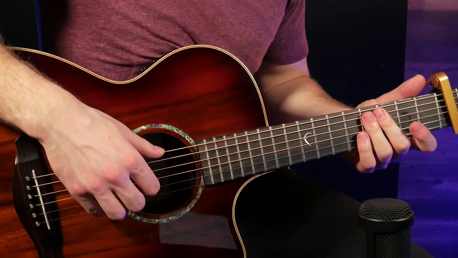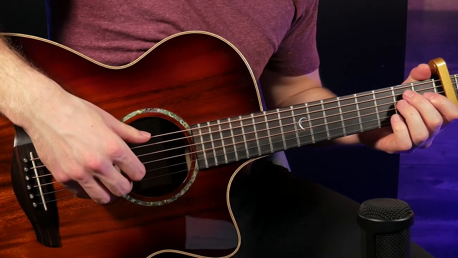And then the 4th bar of this chorus is going to sound like this.